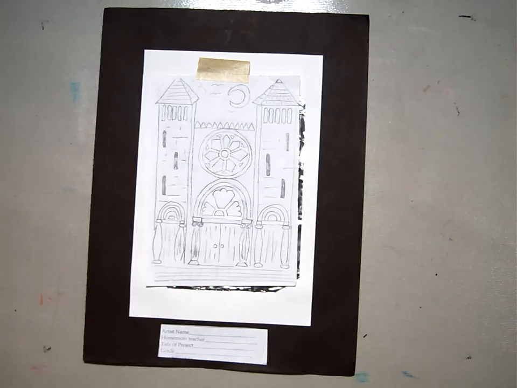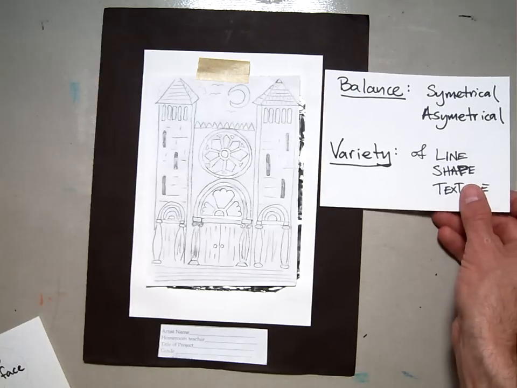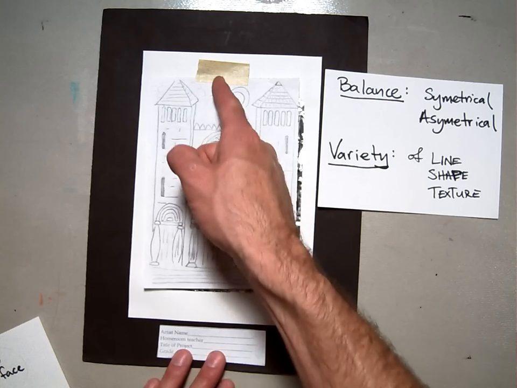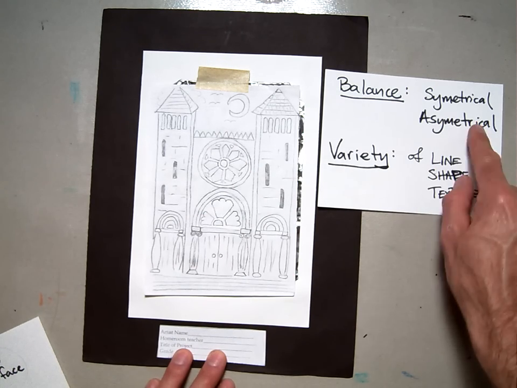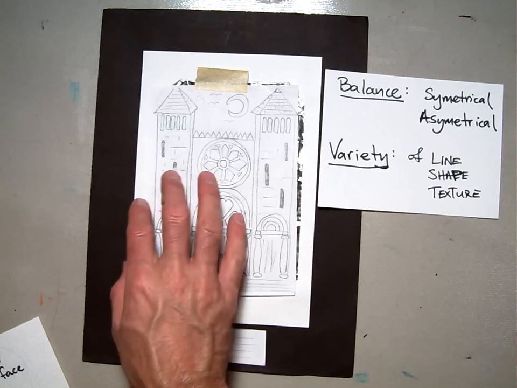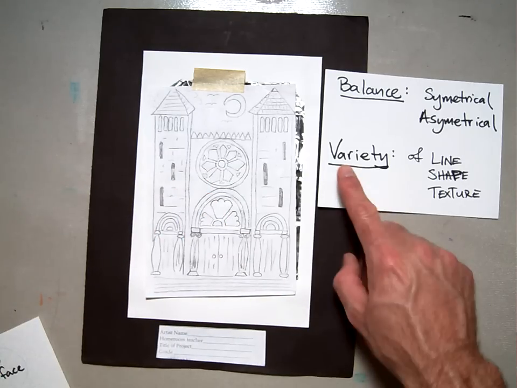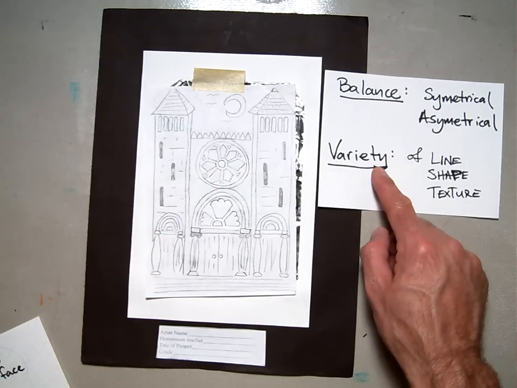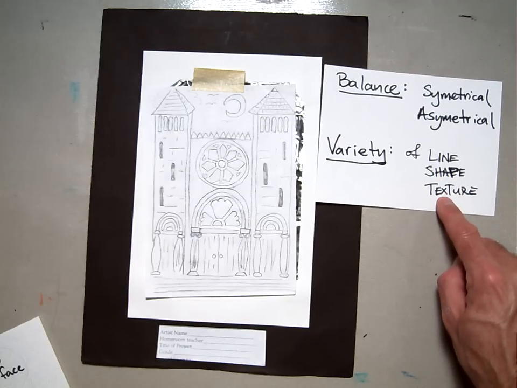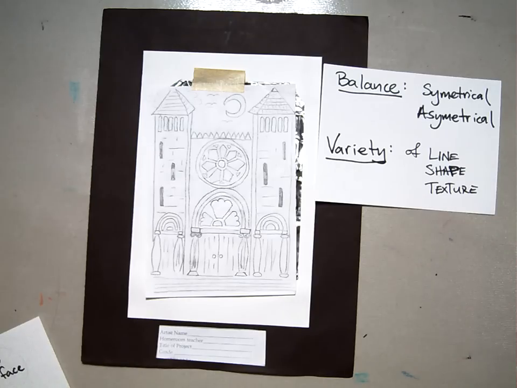A couple more things I'd like you to think about are balance and variety. These are principles of art. With your balance, are you going to have a symmetrical picture like mine, or do you want to have something asymmetrical, maybe one tower here and some other things on this side to kind of balance it off? And how can you have a variety of things, maybe a variety of line, a variety of shapes, a variety of texture, and how can you include the idea of variety in your picture?